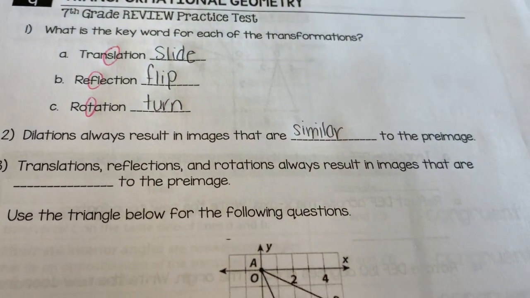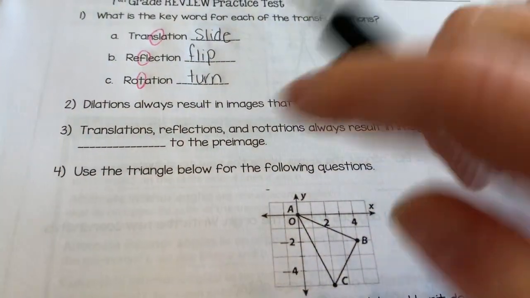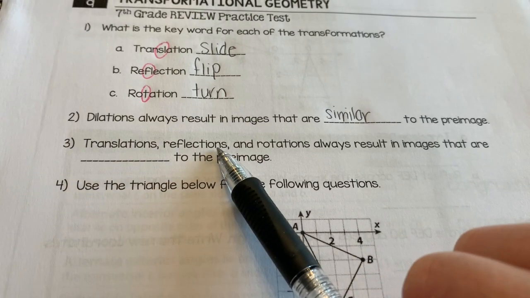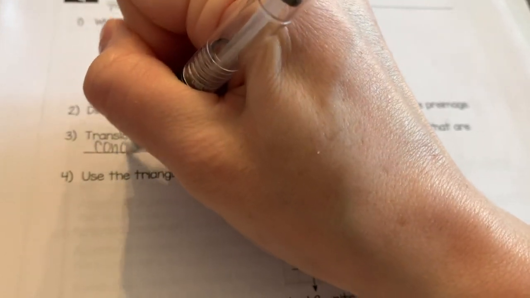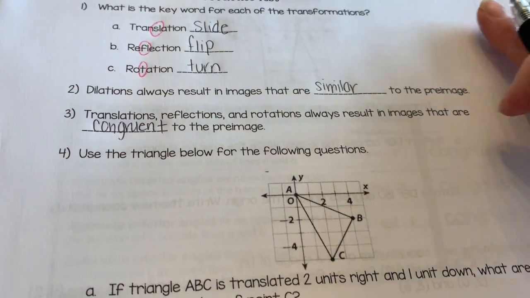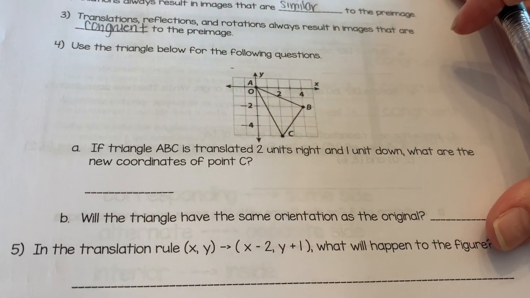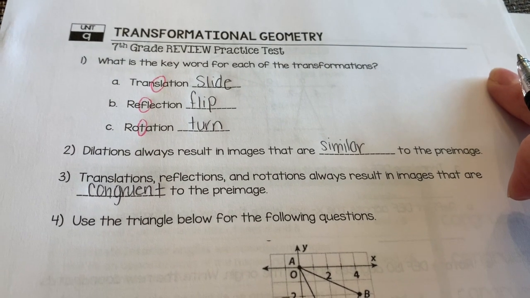So dilations result in images that are similar to the pre-image. On the other hand, translations, reflections, and rotations always result in images that are completely congruent. Even when they're facing in a different direction, they're still congruent. Okay? So there's going to be a little section at the beginning of your test with some vocab and some fill in the blanks, okay?